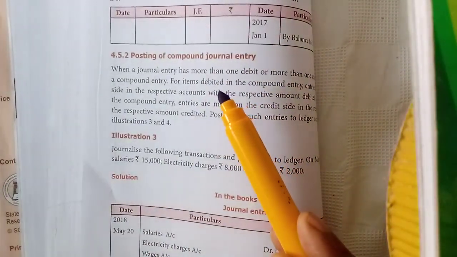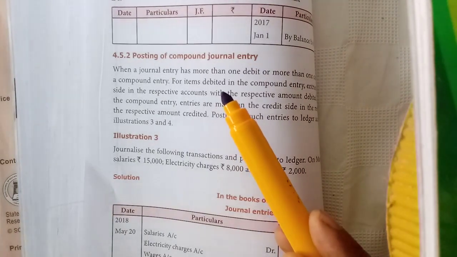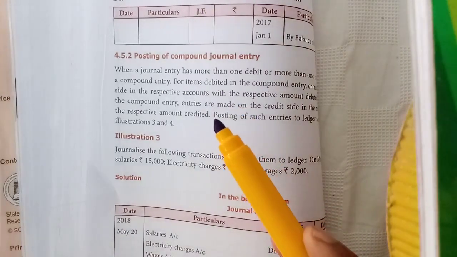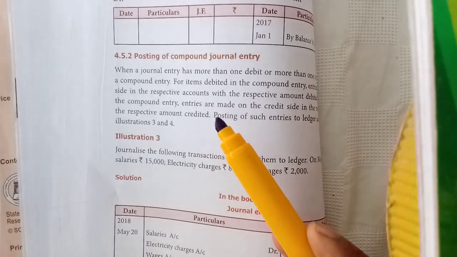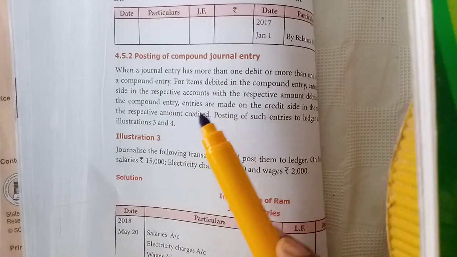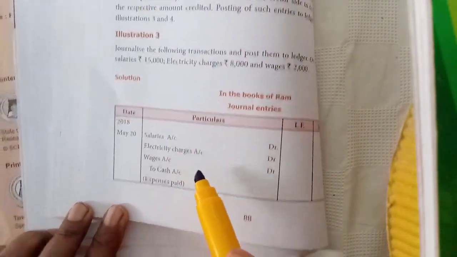Either minimum 2 debits or 2 credits may be available in one journal entry. One debit and one credit is called single journal entry, simple entry. But if it is compound entry, it will have minimum 2 debits or 2 credits.